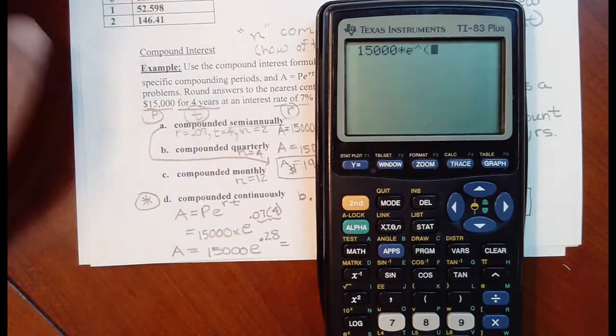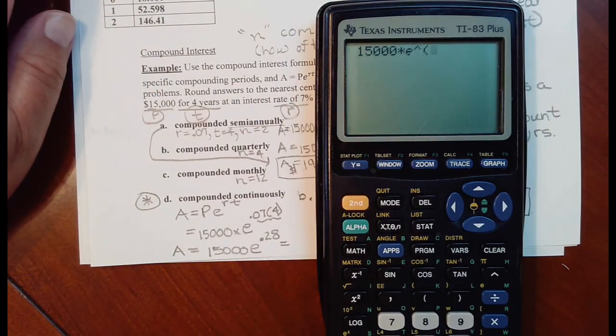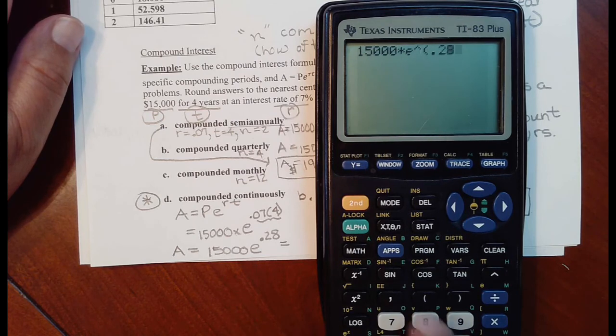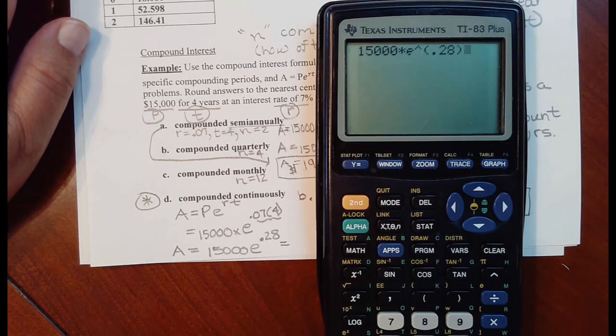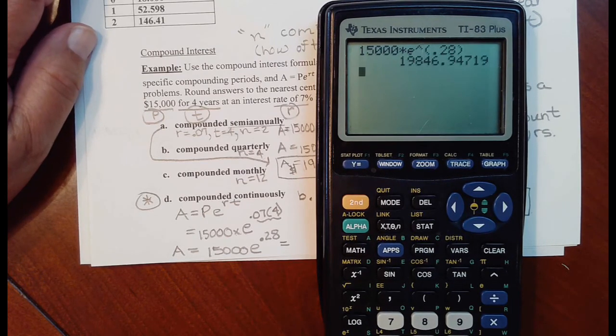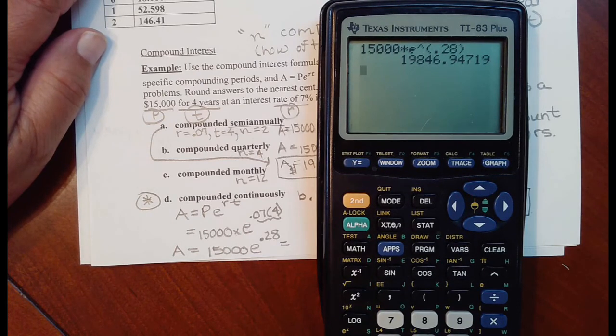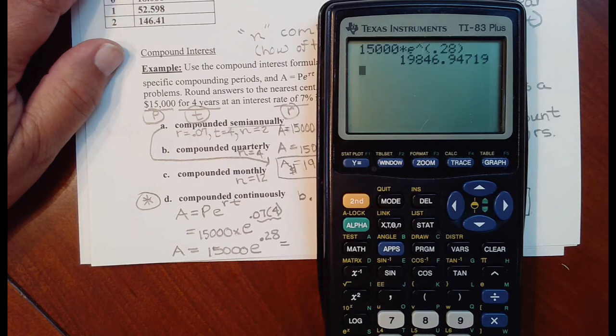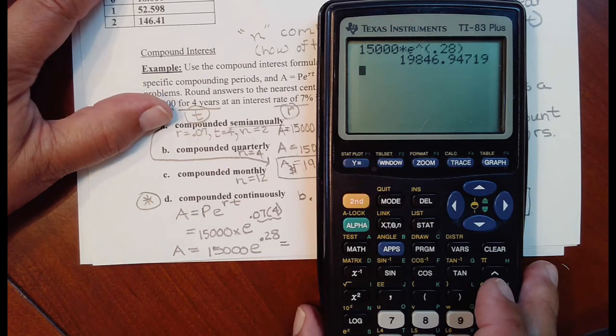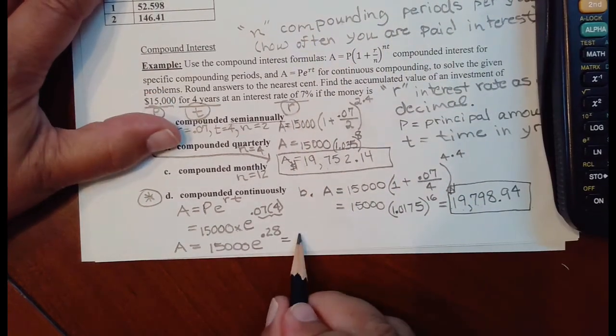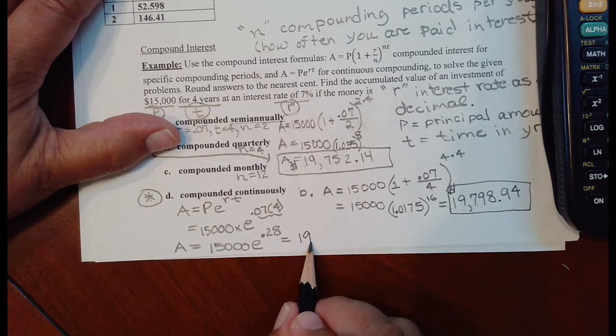So again, the more often you get paid, the more money you end up with in your account, even though the number of years for each one of these answers is 4. The rate's the same. It's just how often you're getting paid that's changing. And this is the highest amount thus far, the continuous compounding amount.